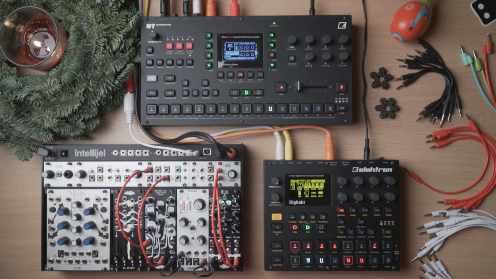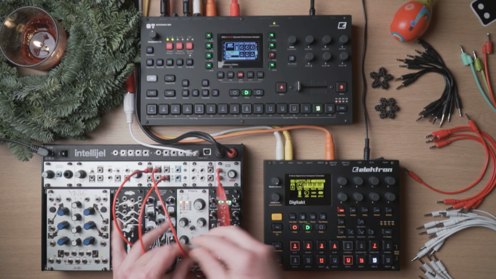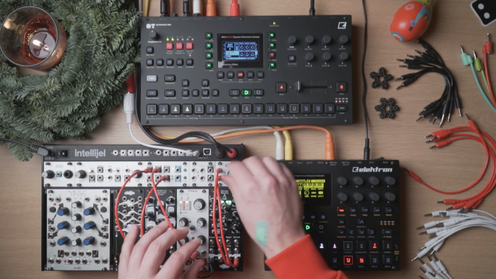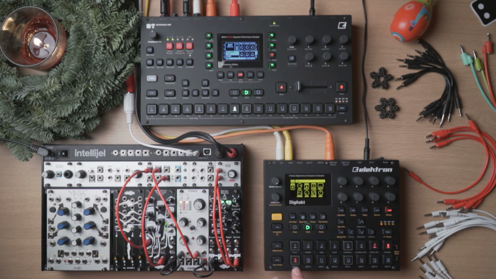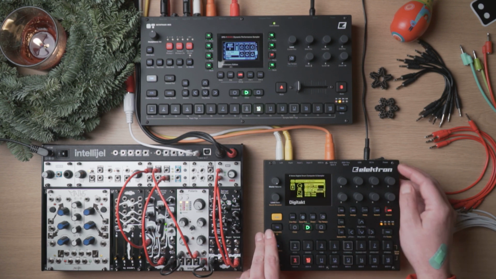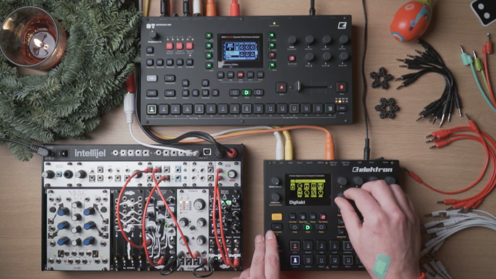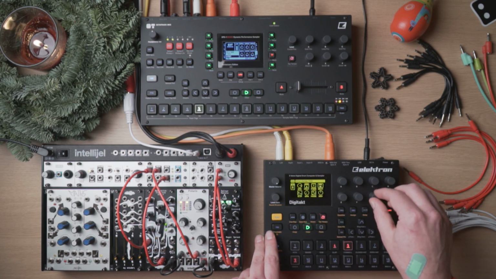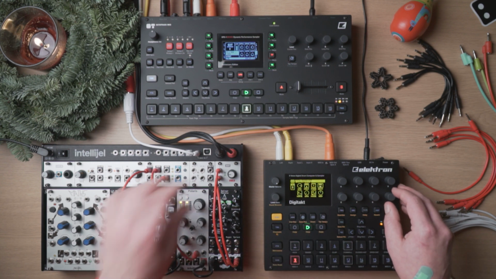Let's try to utilize the mod output as the envelope. In that case, I'm going to use the LFO of track 9. Destination will be mod wheel. And then the shape is going to be exponential, trigger mode 1, and then introducing depth.